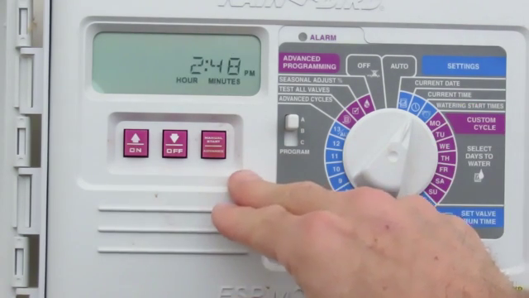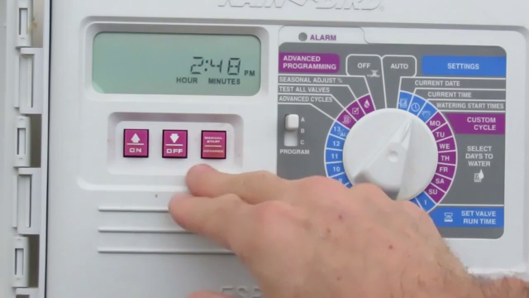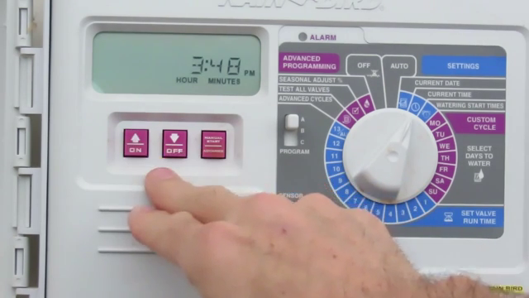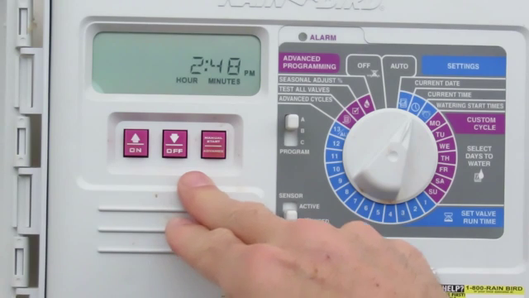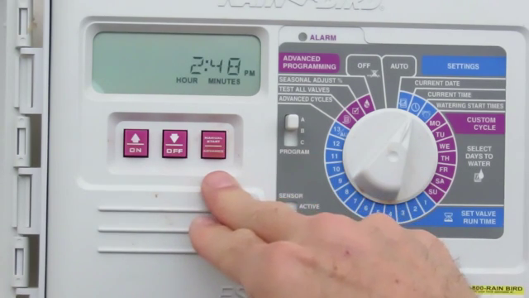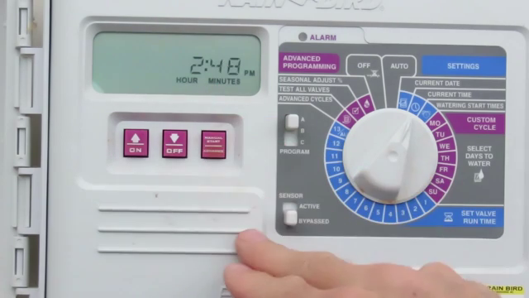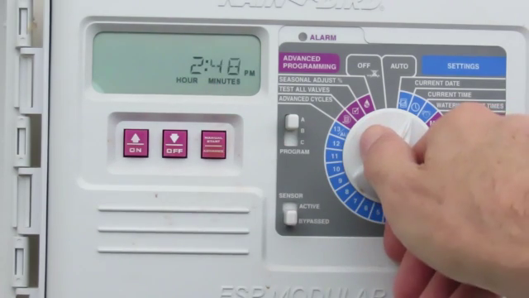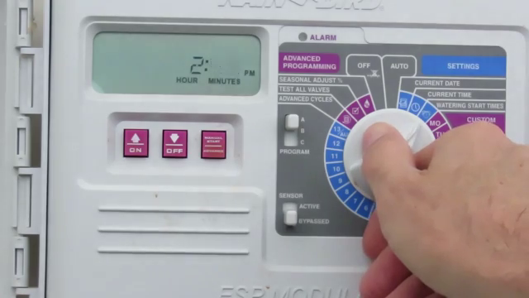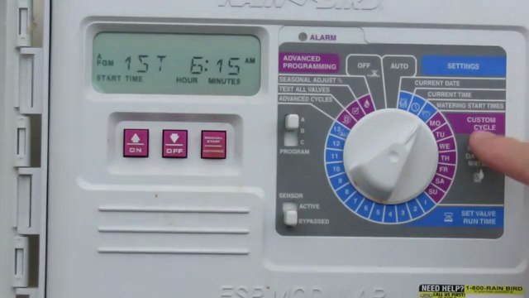slot, which is current time, and the same thing there. Adjust the hours up or down, advance to the minutes, and then adjust those up or down. And when you're done setting the time, then go to the next position, which is watering start times.